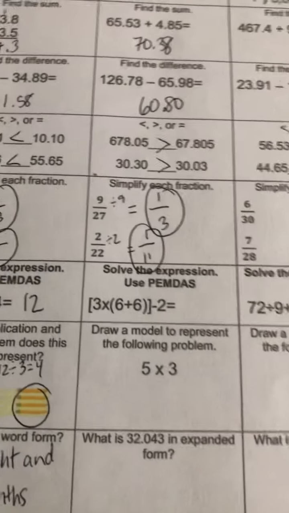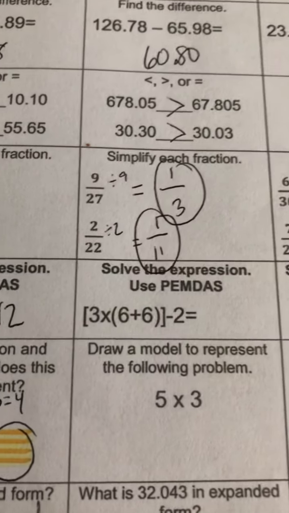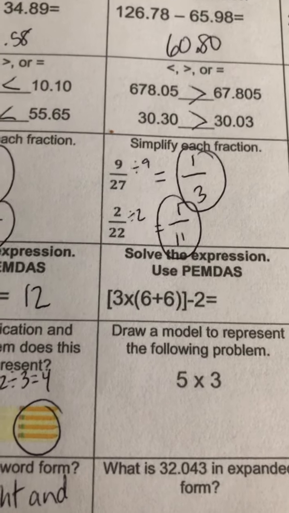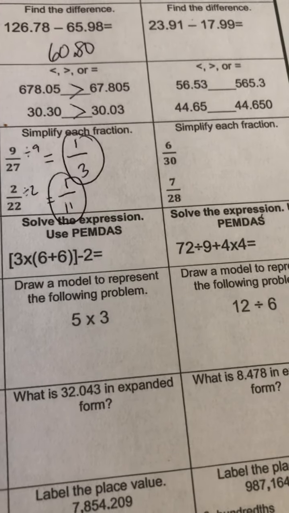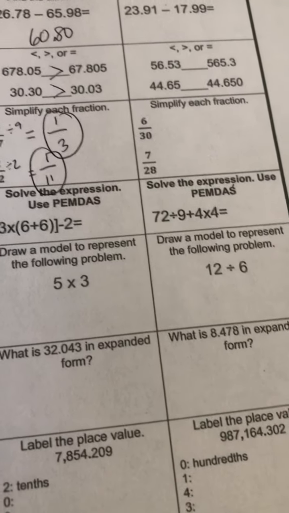All right, solve the expression using Please Excuse My Dear Aunt Sally. 3 times 6 plus 6 minus 2. So parentheses come first. I'm going to go ahead and write this on my paper, though. It's a little crowded there. I don't have a lot of room.